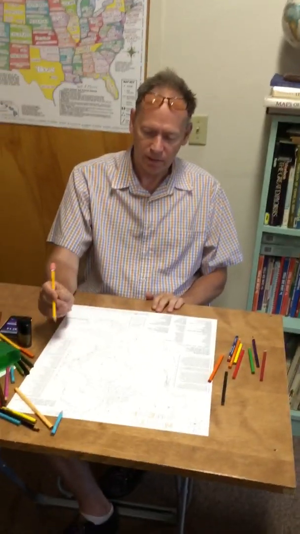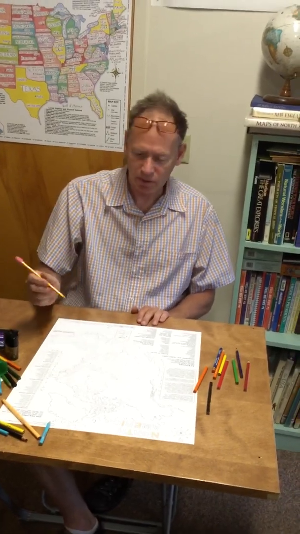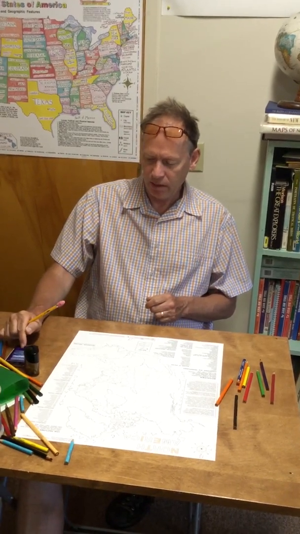Okay, so let's make sure we get those three oceans on there, and I can see from my timer that the time is almost up. But there we go. Try to do as neat a job as possible when you're labeling your map. It's very important that you go slow and take your time. I can't stress that enough. The faster you go, the messier your map will come out. The slower you go, the better the map will come out.